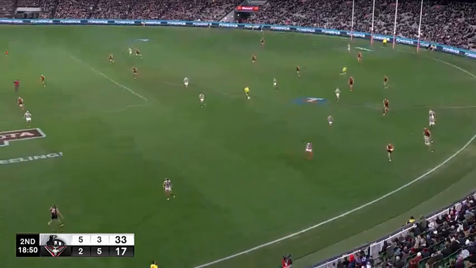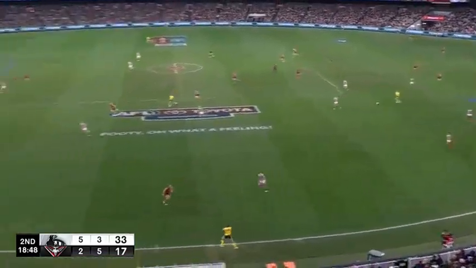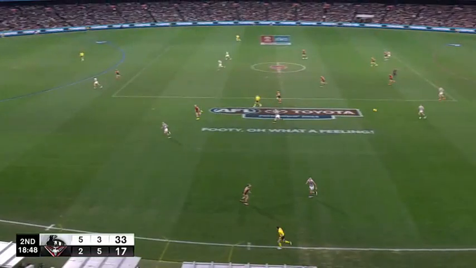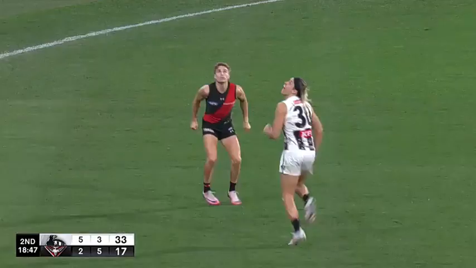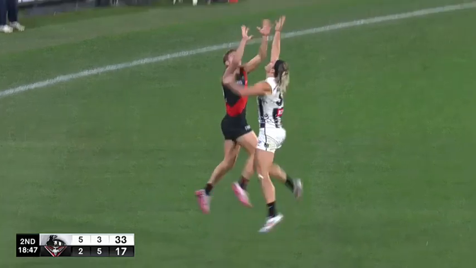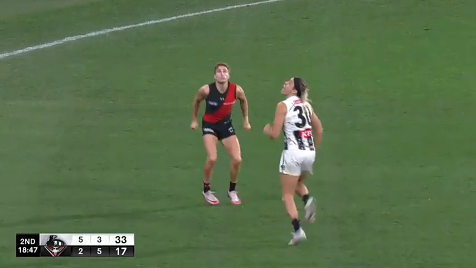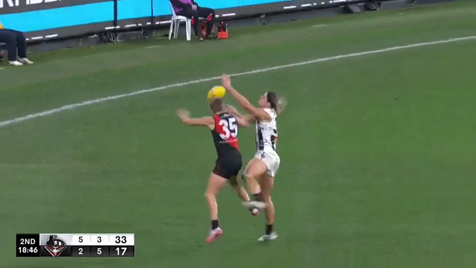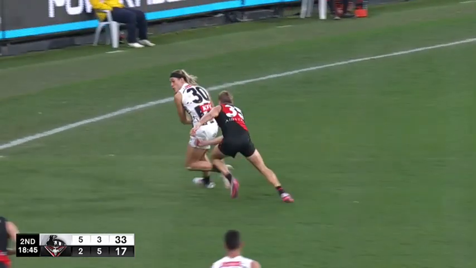In this instance, you can see there that the Collingwood player's eyes are on the ball, which is different to previous examples, and is able to contest the ball. So a very good example as play on and not front on contact.